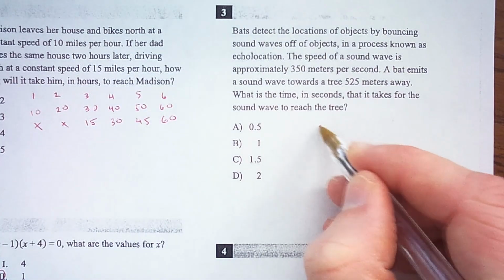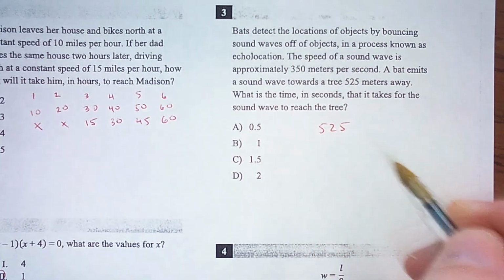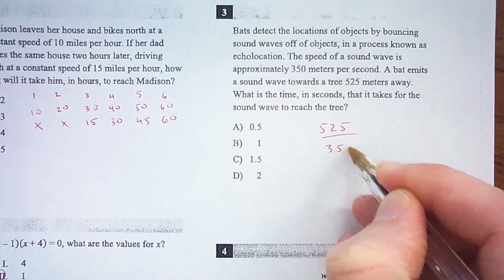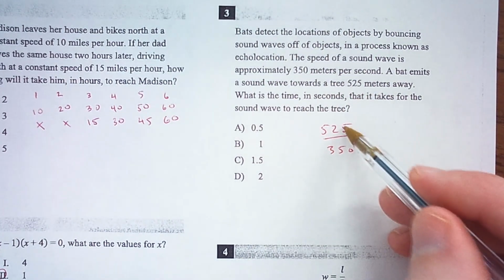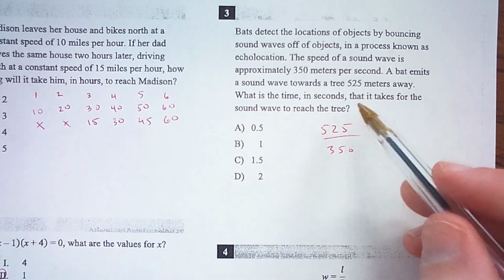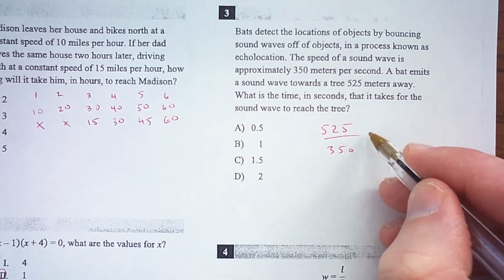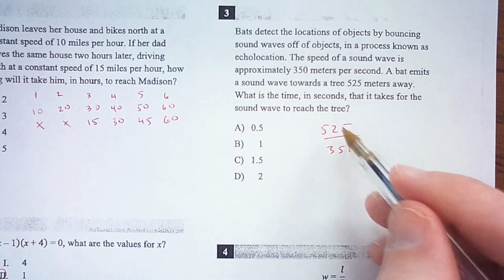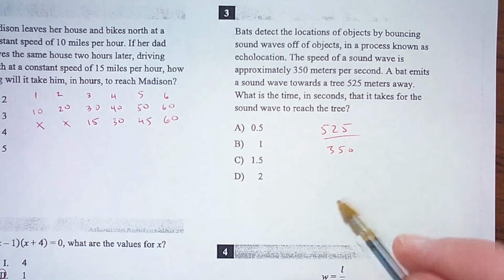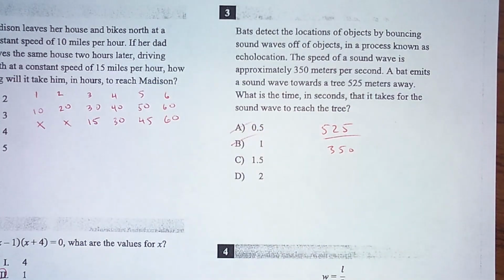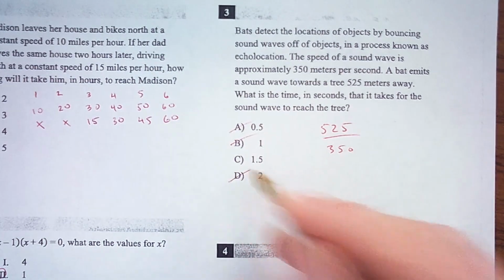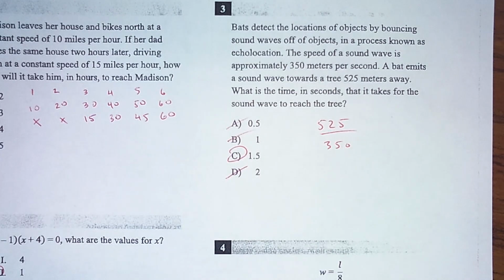So it's going 525 meters to reach the tree, and it goes 350 meters per second. Now, I don't know exactly what that is. I could probably simplify it, but really quickly, I know this is bigger than 1. So it's not 0.5, it's not 1, but 350 times 2 is 700, so it's not as big as 2, so it must be 1.5.